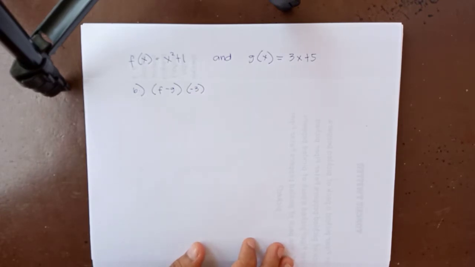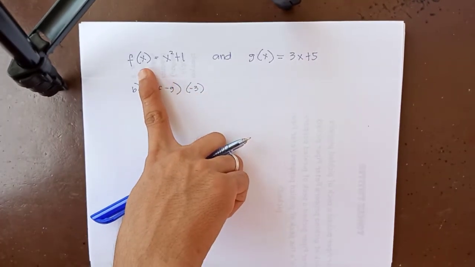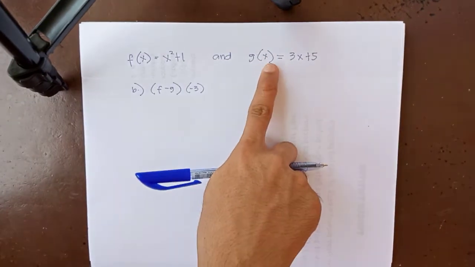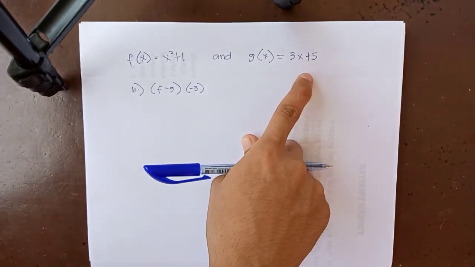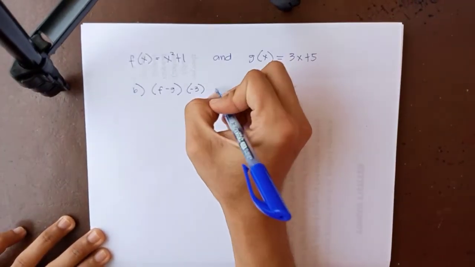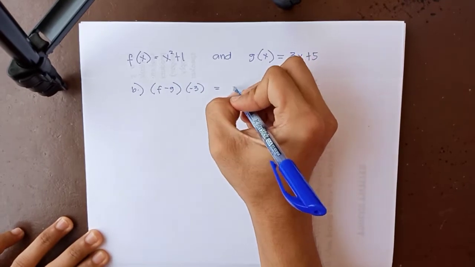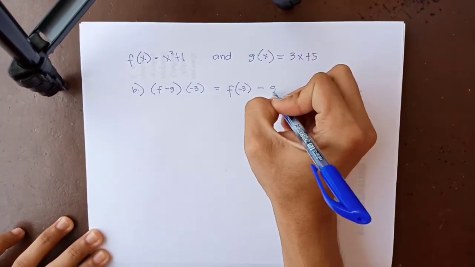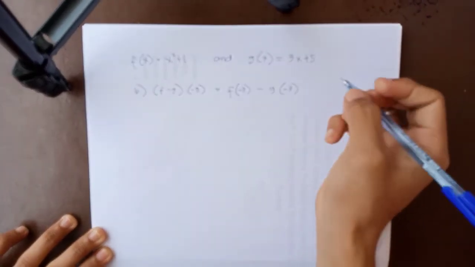So we have f minus g of negative 3. So I just copy the given function f of x is equal to x squared plus 1 and g of x is equal to 3x plus 5. Okay. From the definition, this is equal to f of negative 3 minus g of negative 3.